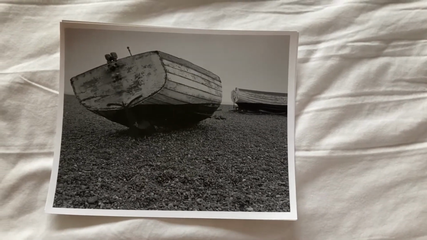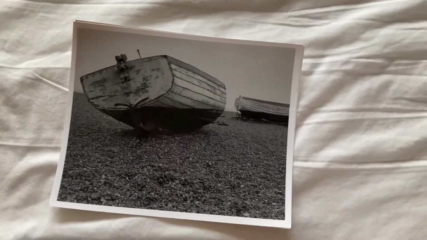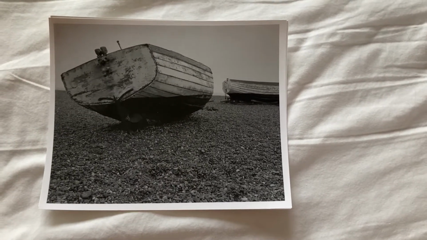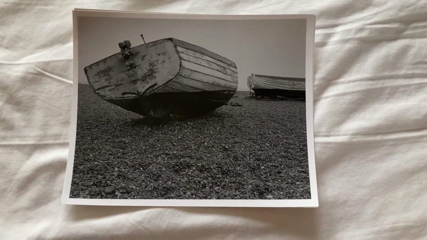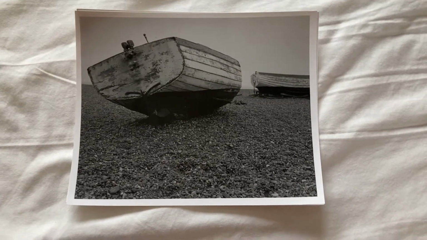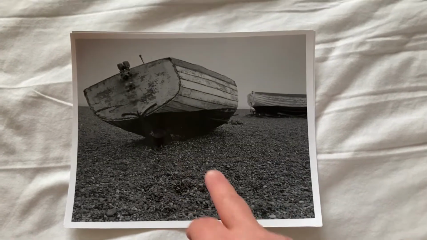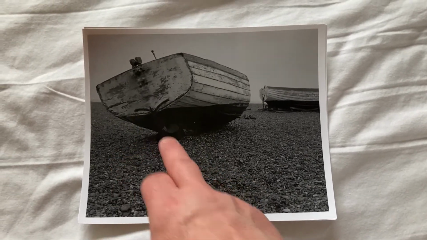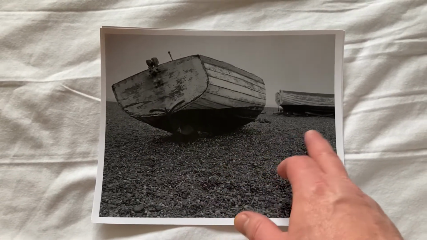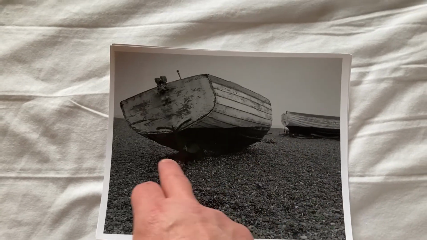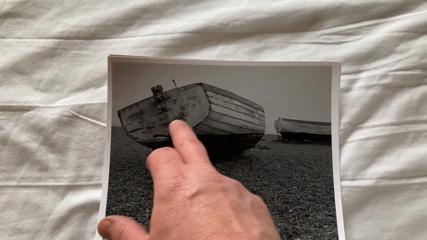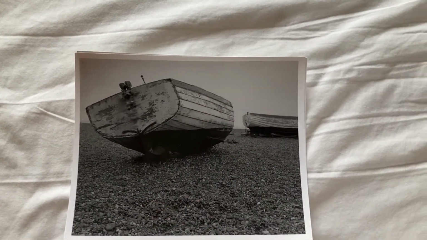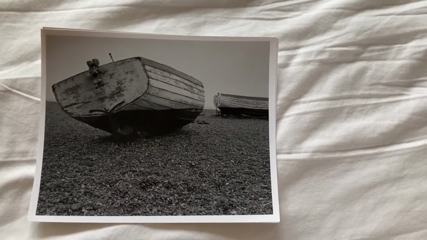Okay, so now looking at this print, we then have to start thinking, do we see all of the detail, all of the information that we really want to see? Maybe we're losing something around the propeller here, maybe losing some of the detail here in the gravel, and maybe in the distressed woodwork of the panels of the boat.